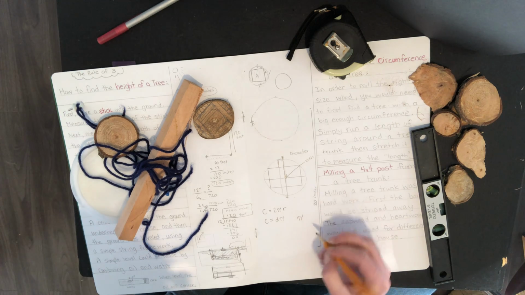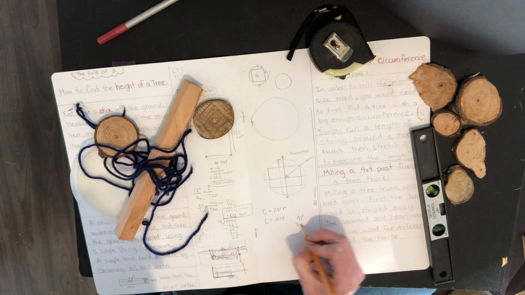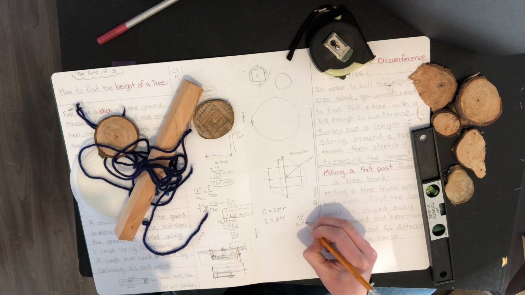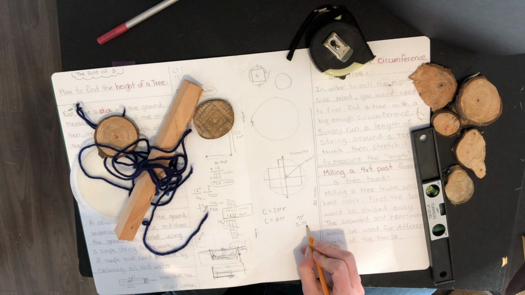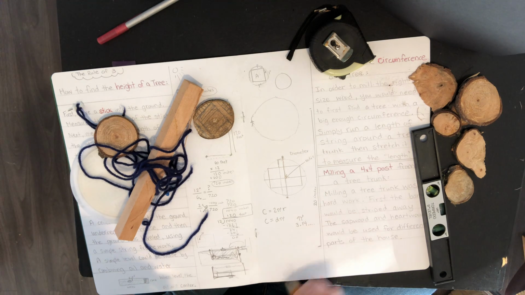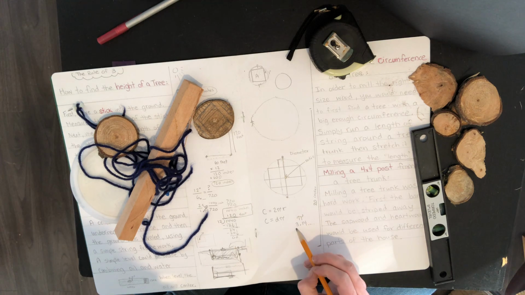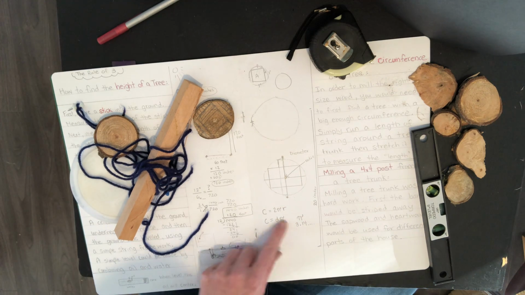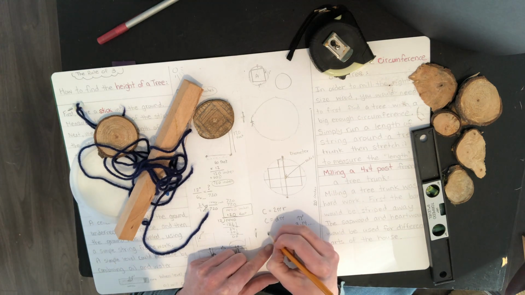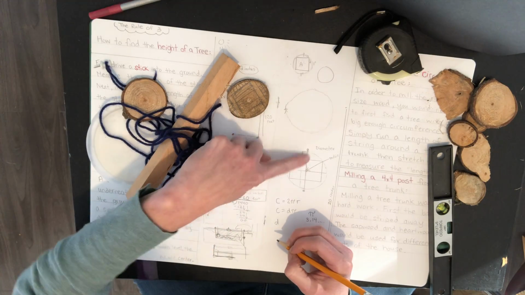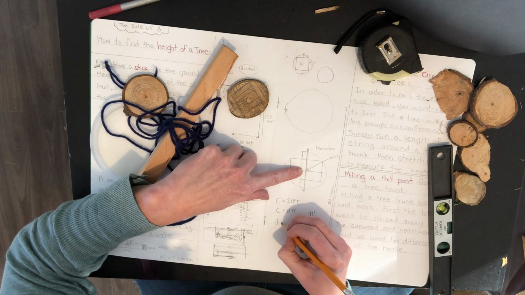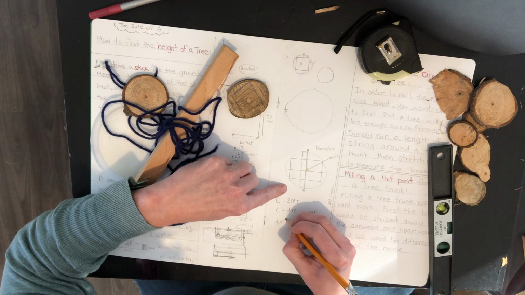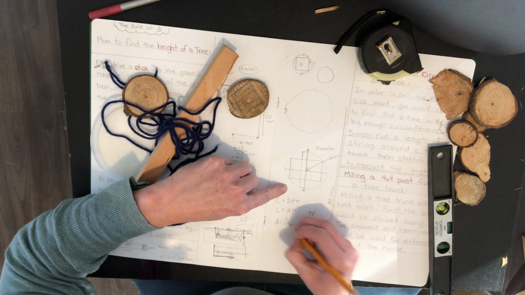Pi, this symbol right here, is a number that goes on what seems like forever, but it's shortened to 3.14, but it goes on much further than that. And this is this amazing formula that is used to find radius and diameter and circumference, and these are all interchangeable. So if I want to find diameter here, then I just need to divide my circumference by pi.